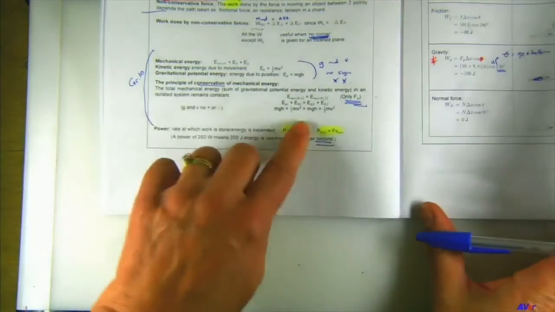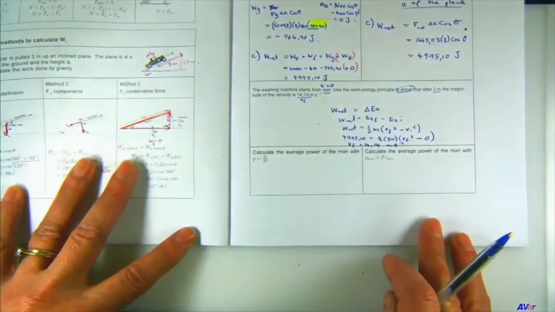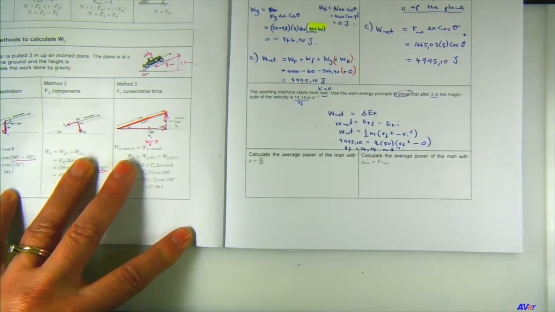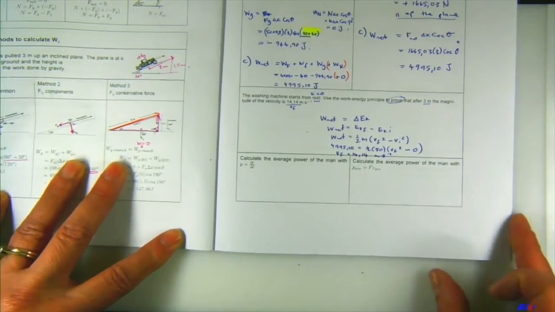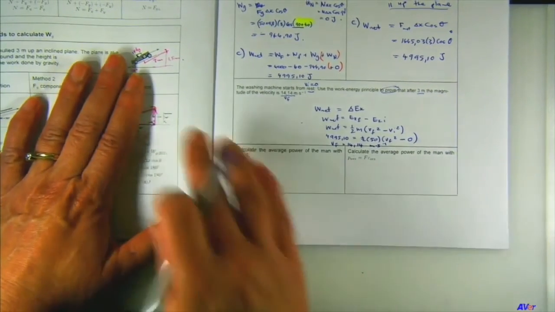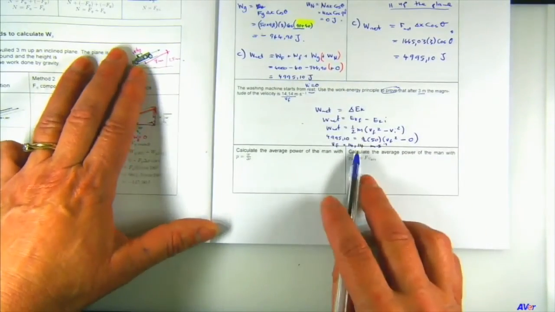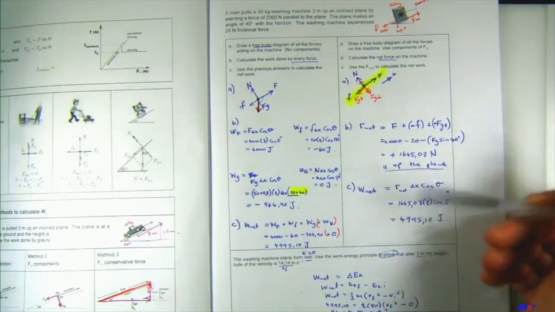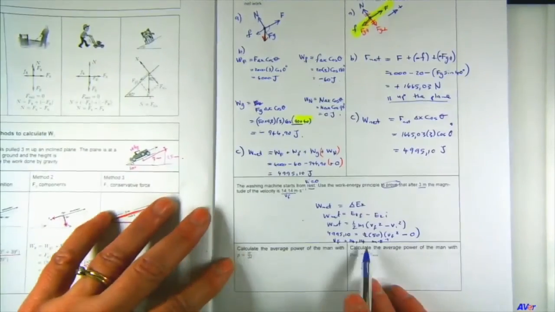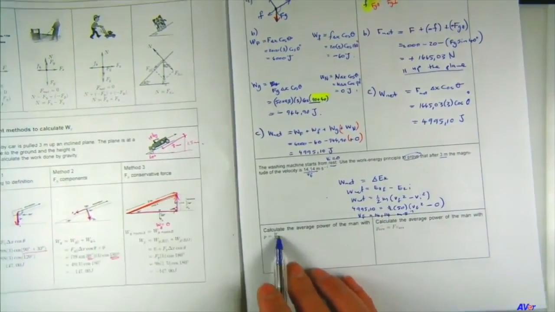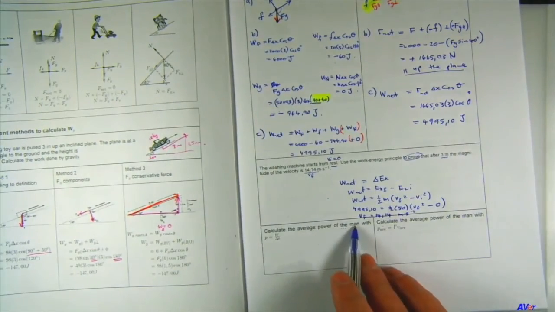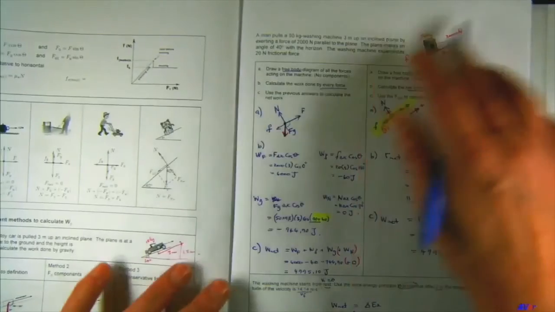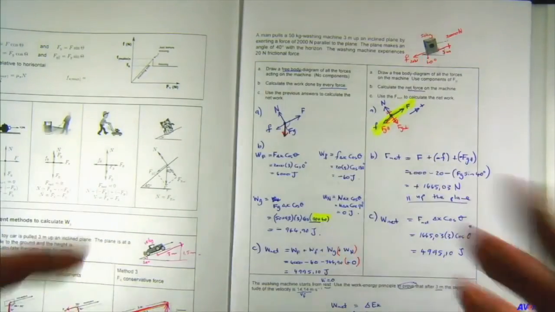So let's try and do this. Go back to the problem we're working on, page 13. On this page we've started out with all the forces working on my washing machine. I've worked out the net work, and how fast it is traveling at the top. And now I want you to calculate the average power that the man is doing. The man is pulling up. How many joules per second? What is the power he's exerting?